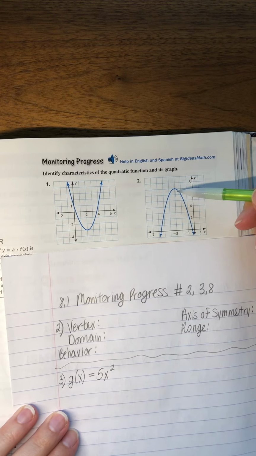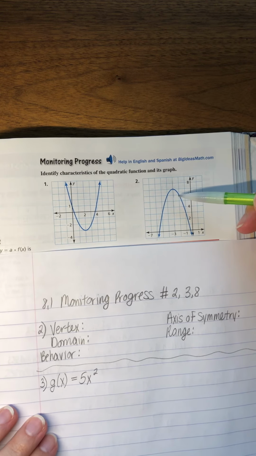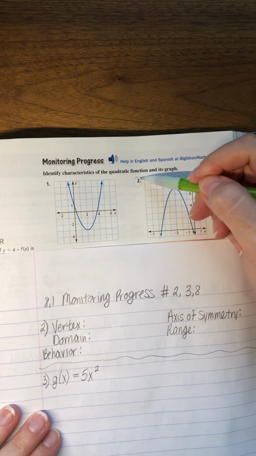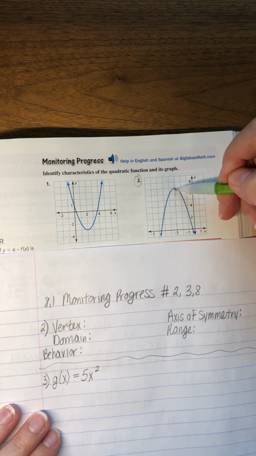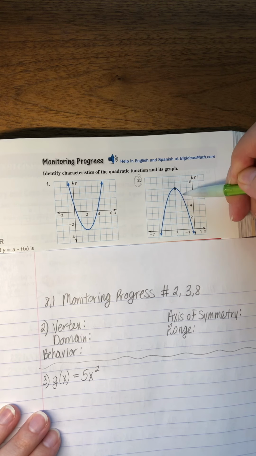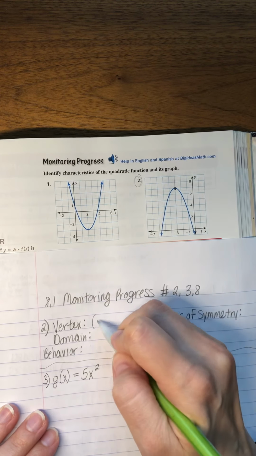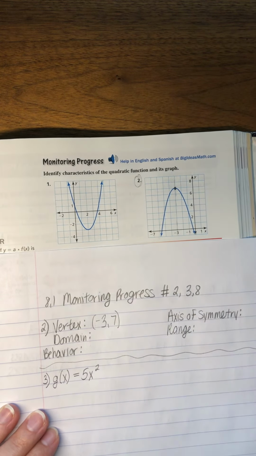In number 2, we want to identify characteristics about this graph here. The first thing that I want to find is the vertex. The vertex is this point right here on the parabola where it starts to change direction, or where this U is happening. This point is (-3, 7). There's our vertex, (-3, 7).